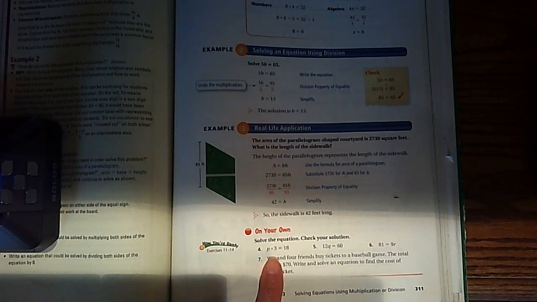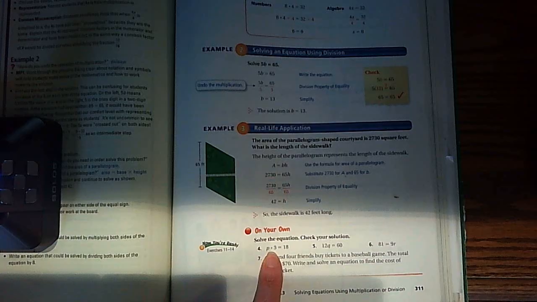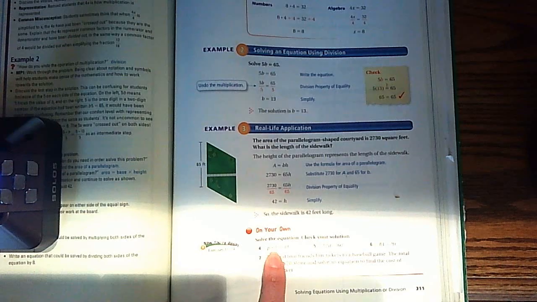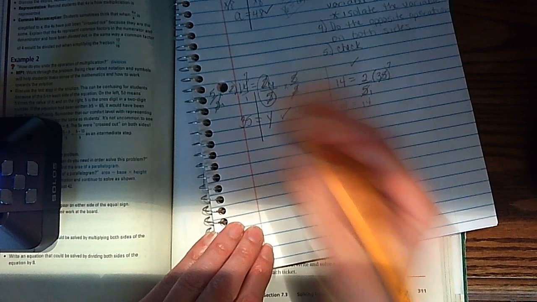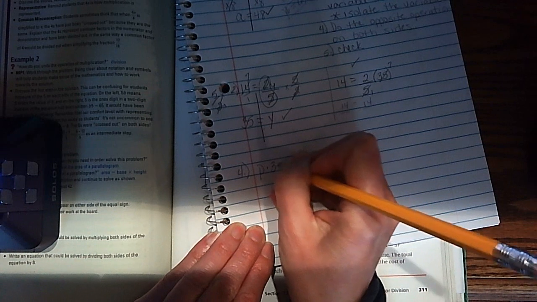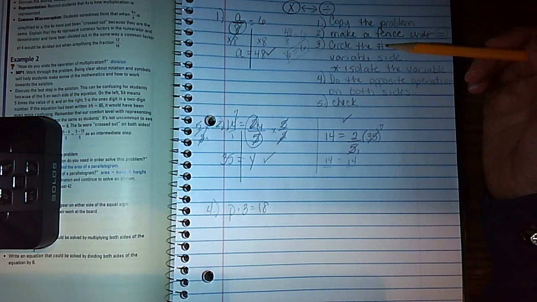So I'm just going to copy number 4 down on my notebook. P dot 3, that means multiply. Remember, we do not use an x anymore because that could be a variable. So P times 3 equals 18. I'm going to follow these same steps that we listed earlier.